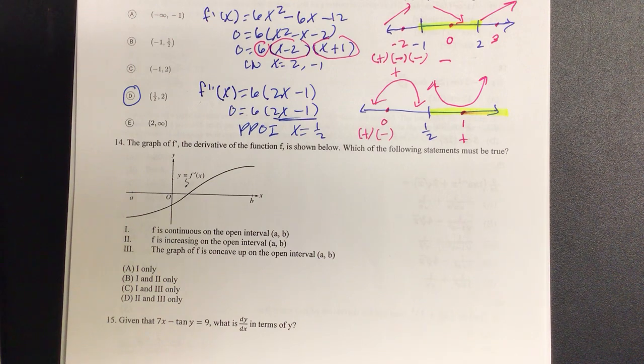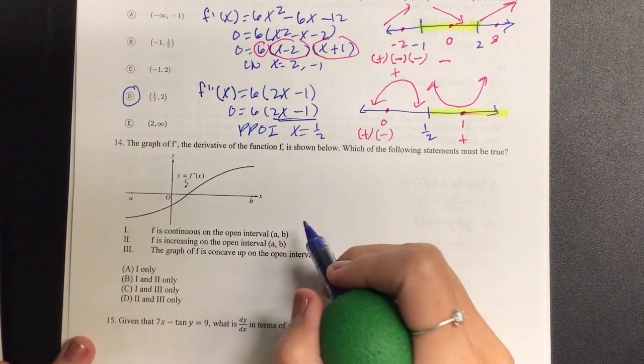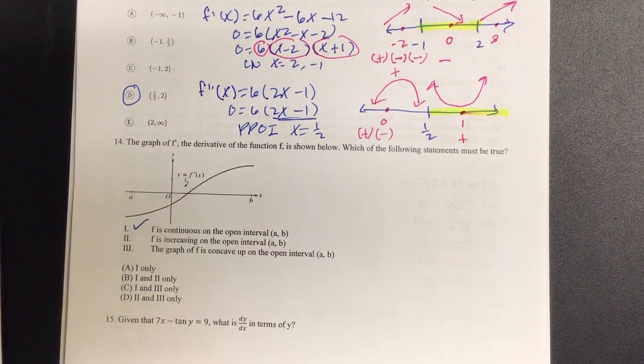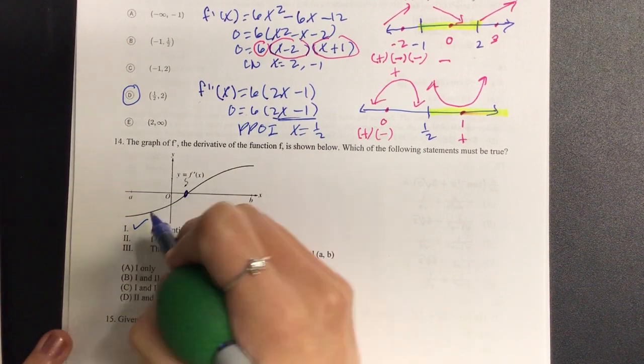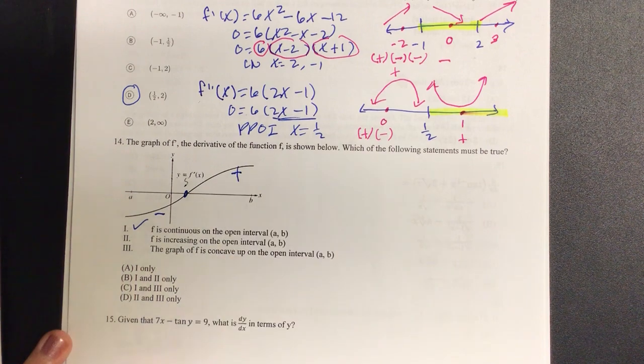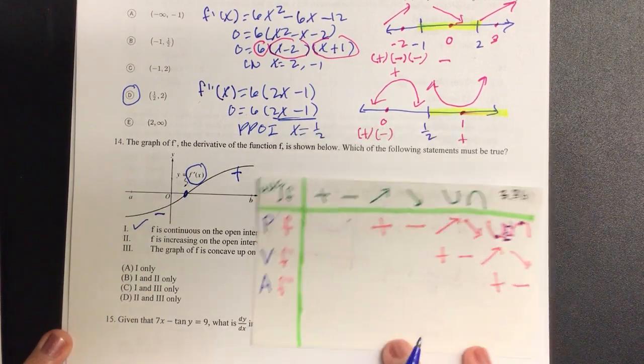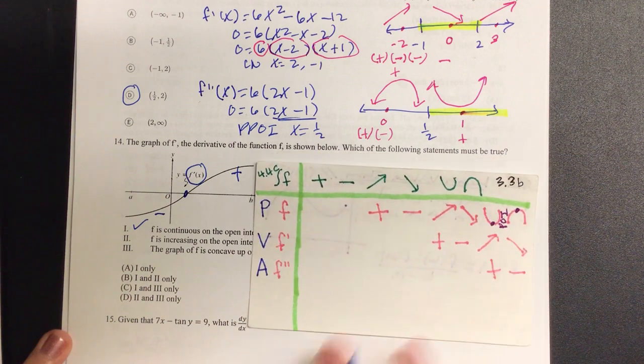All right, Nate, let's read number 14. The graph of f prime, the derivative of the function f, is shown below. Okay, if there is a derivative, is it continuous? Yep, so we know this is true. So let's analyze what's happening. We know we have a negative value and positive value. It is f prime of x. And I want to look and see if it's concave up or down.